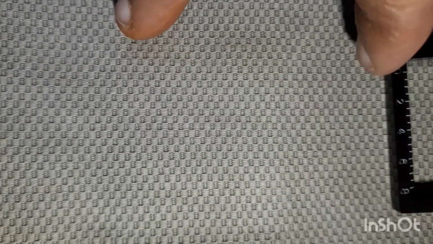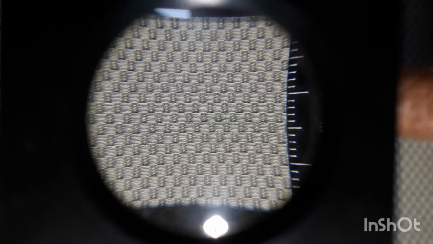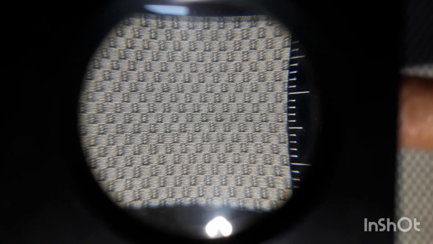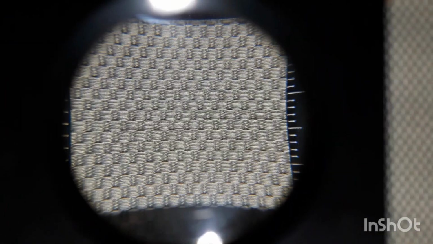In a plain weave, the structure seems like a dot. But using the pick glass, we can clearly see how the yarn has been interlaced. More than 3 to 4 yarns have been interlaced with the weft yarn, and it seems to be a box-like structure.